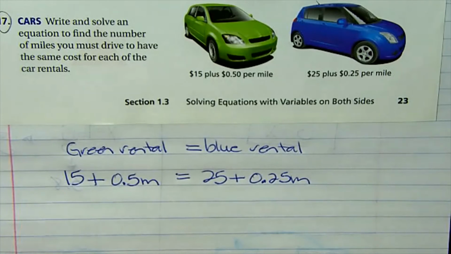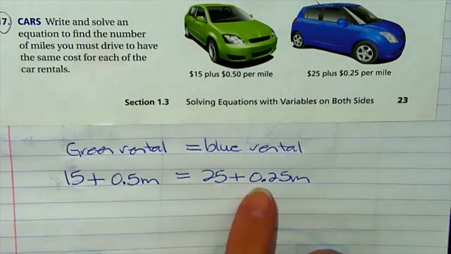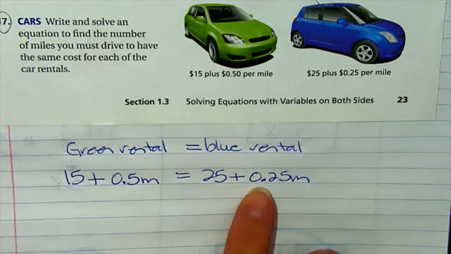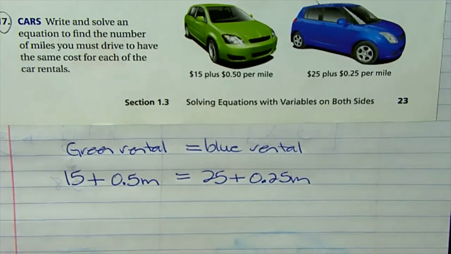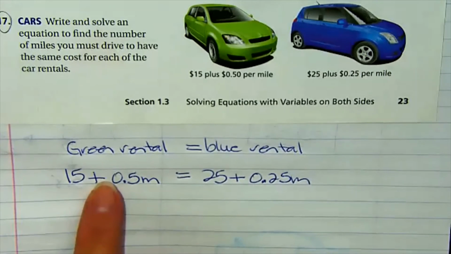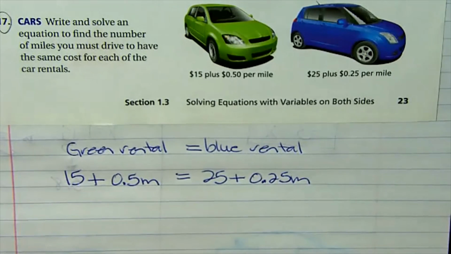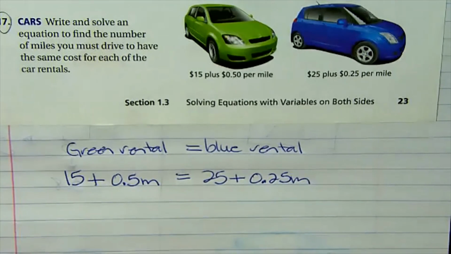This is good information because then you can decide if you're going on a trip. If you're going to be going on more miles, you probably want to rent the blue car. But if you're going to be traveling less miles, you might want to rent the green car. So that's how this applies. Okay?